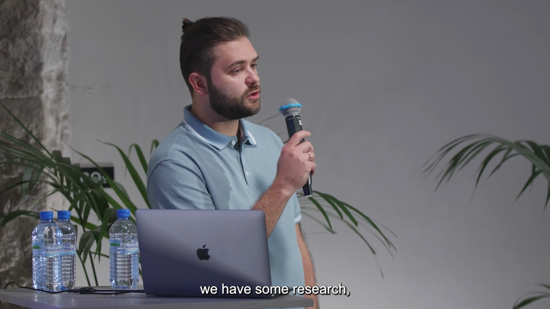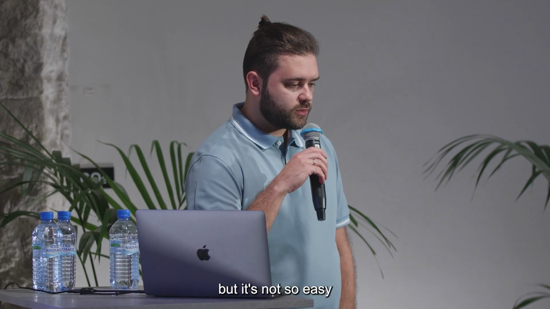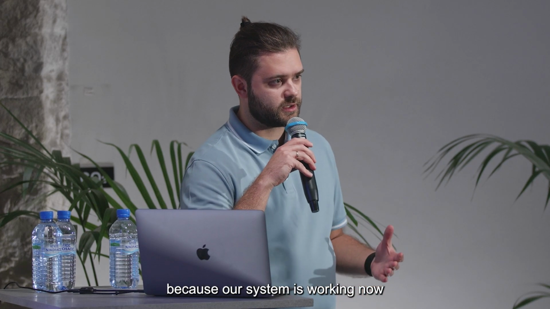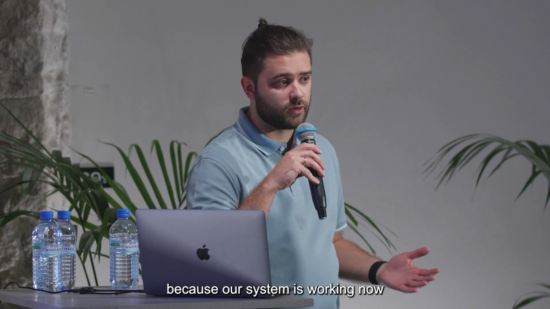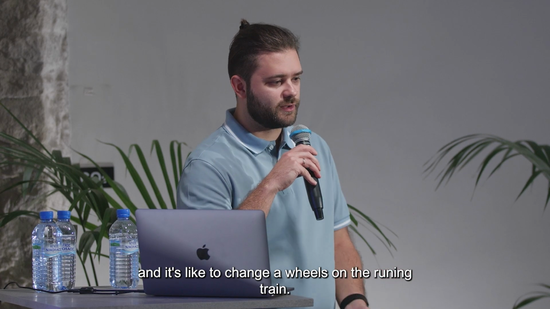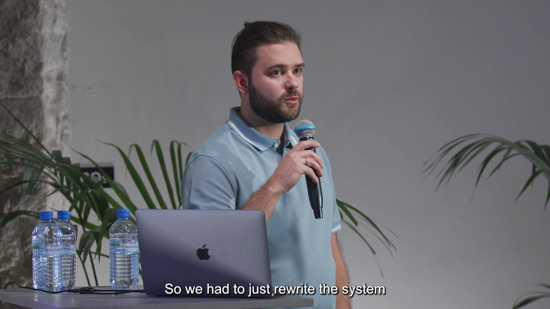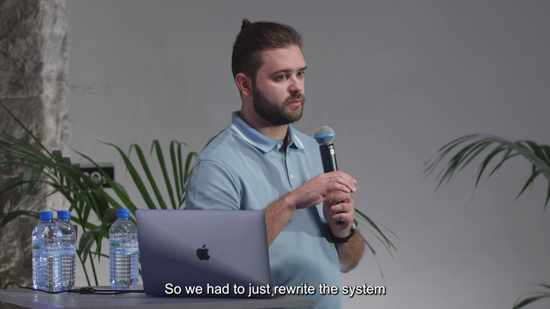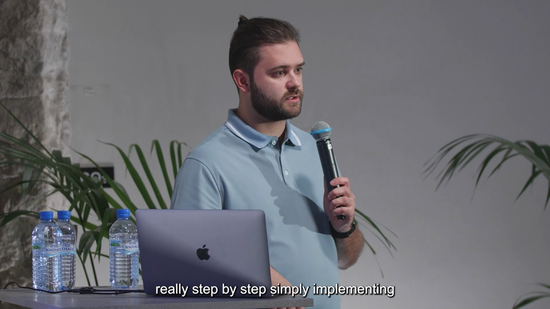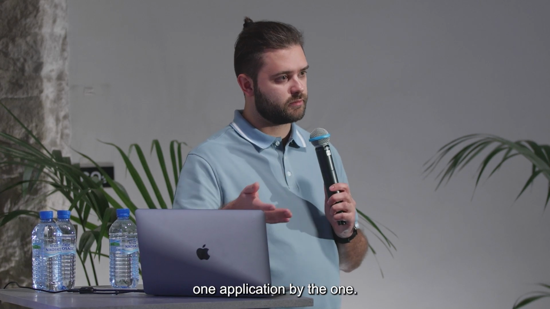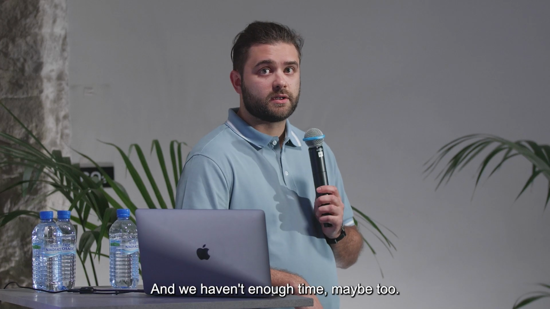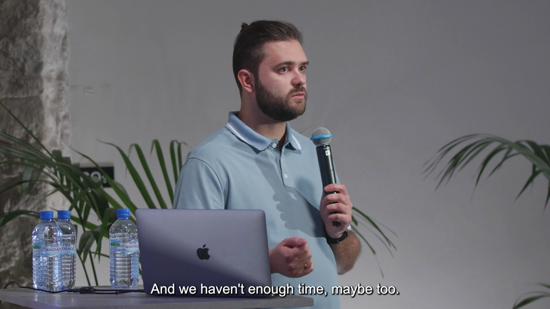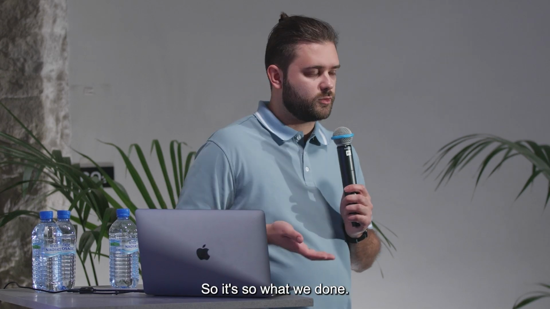Yes, we did some research, but it's not so easy to just switch from one system to another because our system is working now, and it's like changing the wheels on a running train. So we had to rewrite the system step by step, implementing one application at a time. And we didn't have enough time, maybe, so that's what we did.